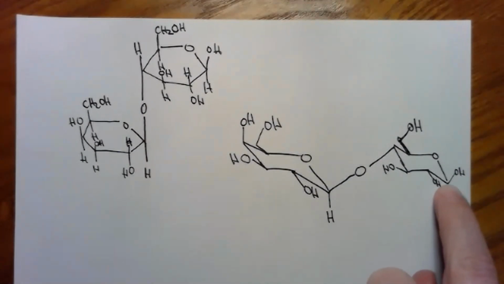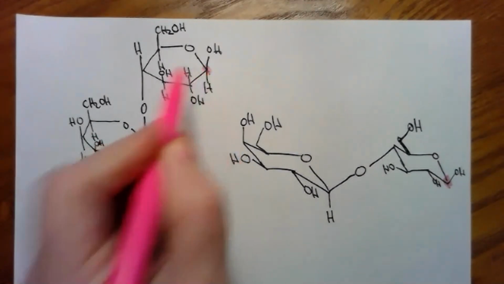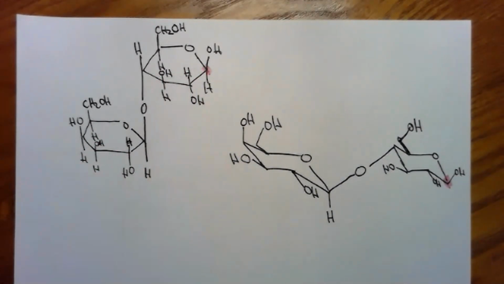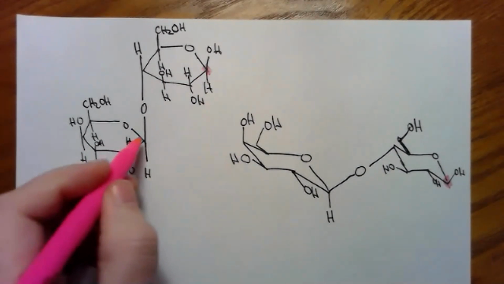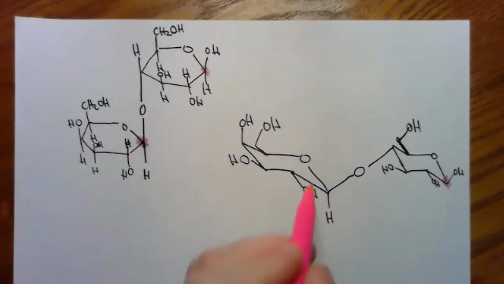This is beta glucose because that oxygen is pointed up on the anomeric carbon. Yep, you heard me. Anomeric carbon. Anomeric carbon of glucose, that oxygen is pointed up. On the anomeric carbon of galactose, that oxygen is also pointed up. So this is a beta galactose as well. Why do I highlight those two anomeric carbons? Because that's where the interesting stuff happens.